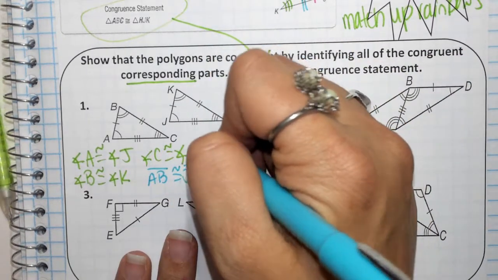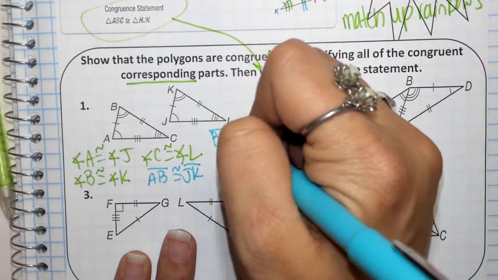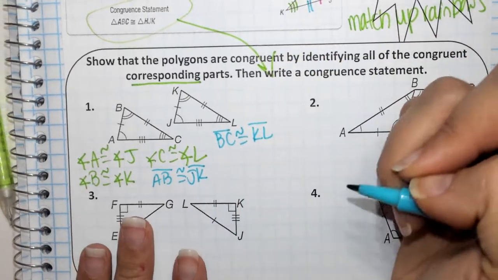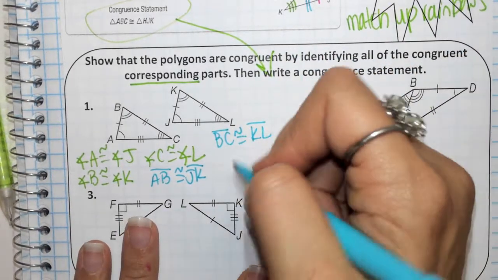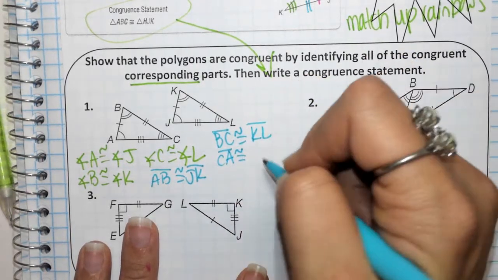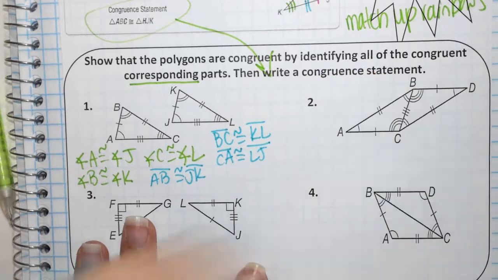Alright, BC is congruent to what side? KL. And our last one, let's say CA. What's that going to be congruent to? LJ. Good. The order matters. Take a point.